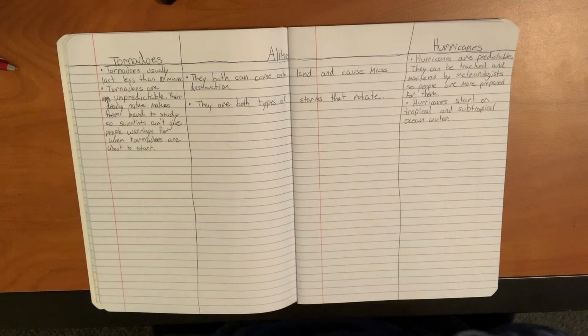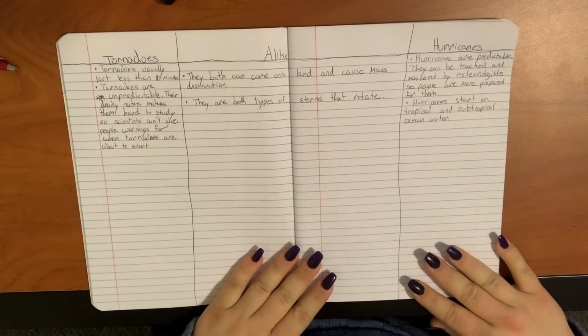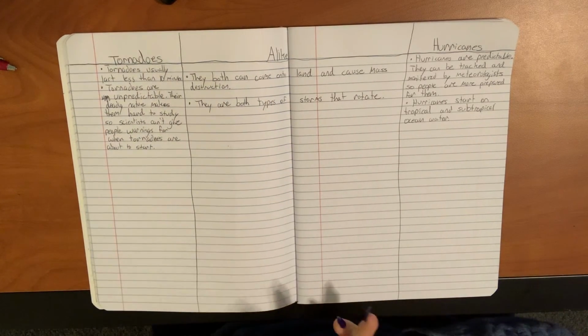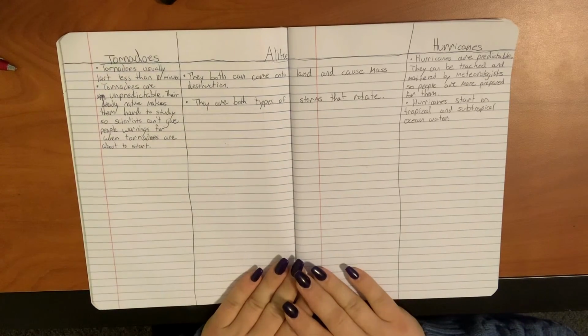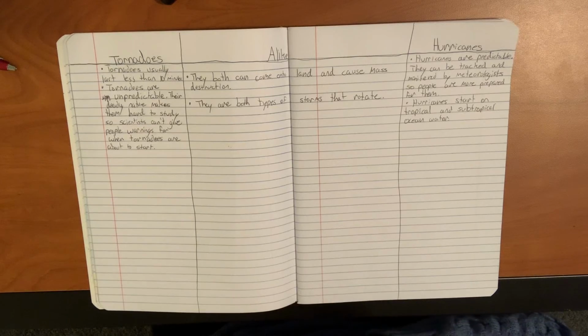Okay, just so you have another example besides Ms. Torres' example, we're going to show you a student's previous work from a different class. Their tornado column, their hurricane column, and then their like column, where they compare the two and their similarities.